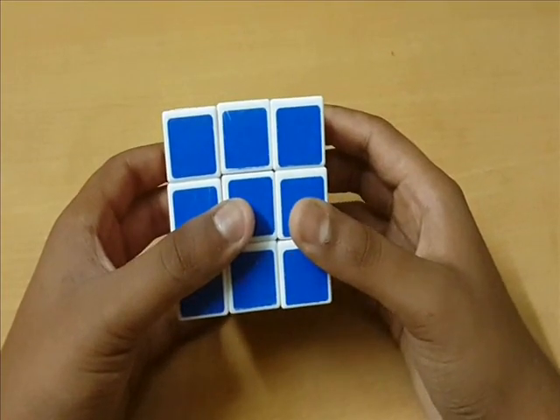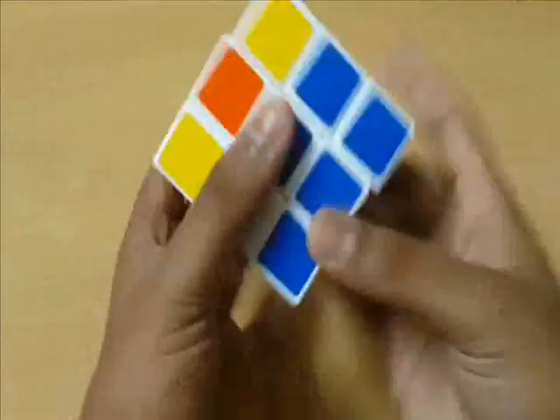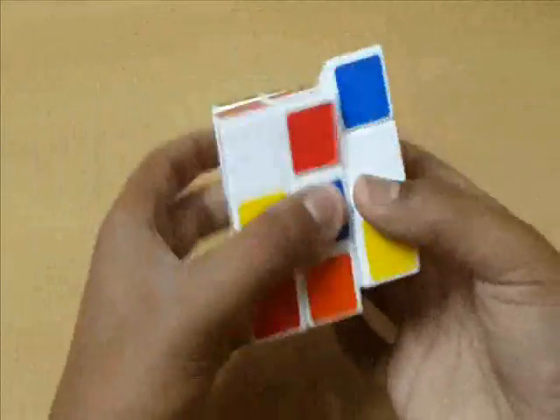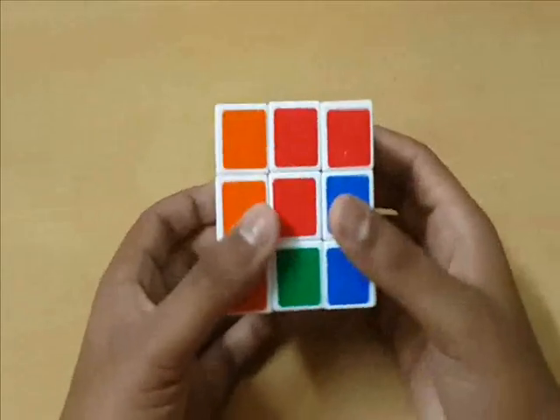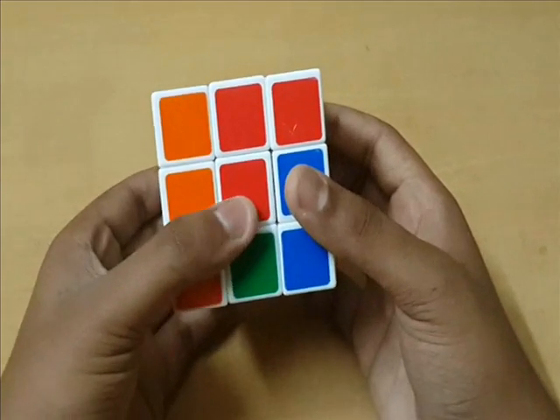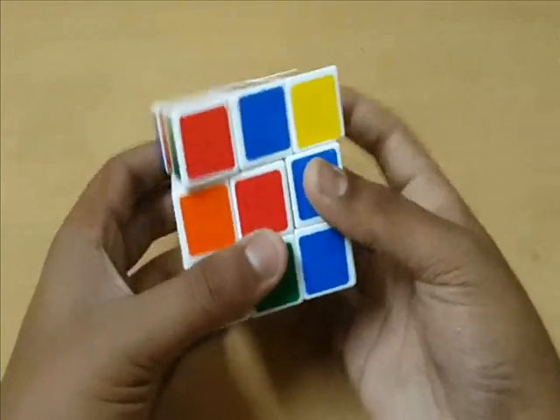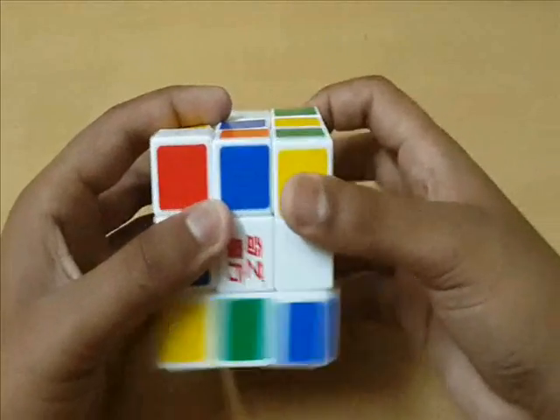So this is a solved cube. First I will scramble it. This is a scrambled Rubik's Cube. In order to solve the Rubik's Cube, you have to do it layer by layer, that is, by doing the first layer, the middle layer, and the bottom layer.